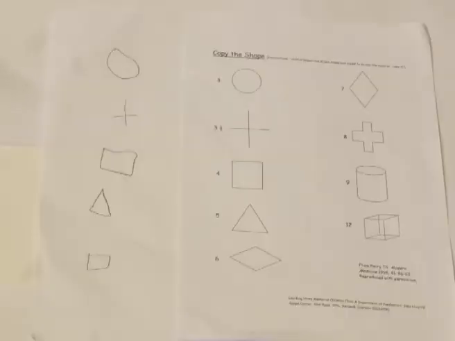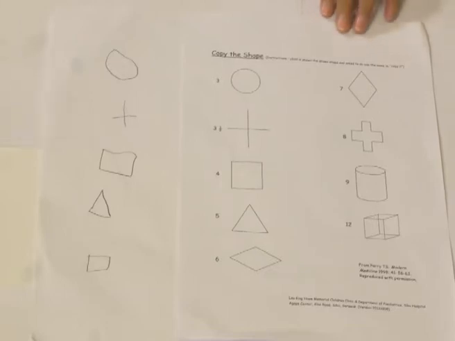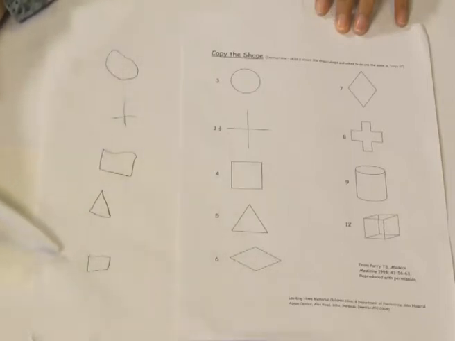Copy the shape test. This is what Adam did. He can copy the circle, the cross, a little bit of a square and a triangle. He can't actually do a proper diamond. So the equivalent mental age is around 5 years old.